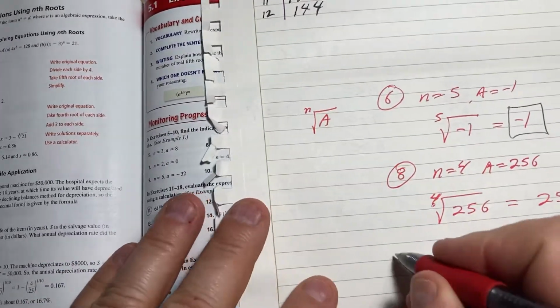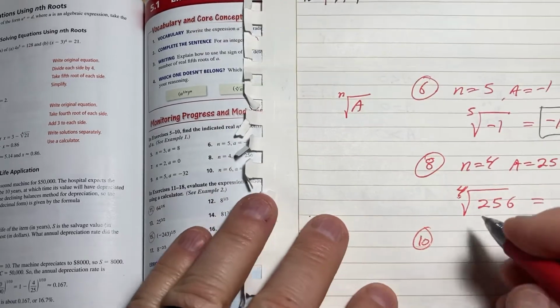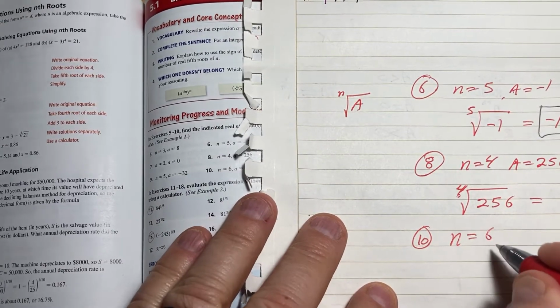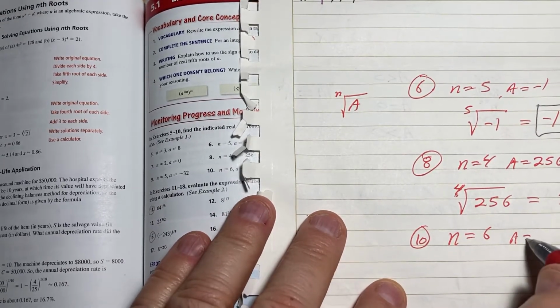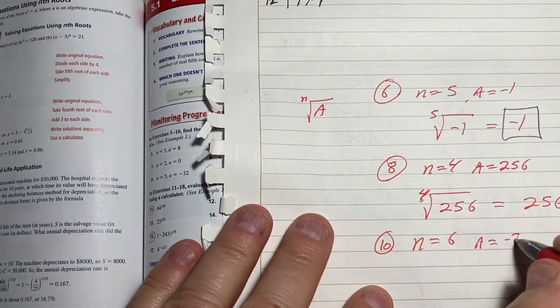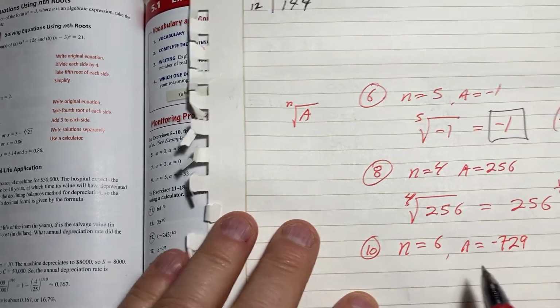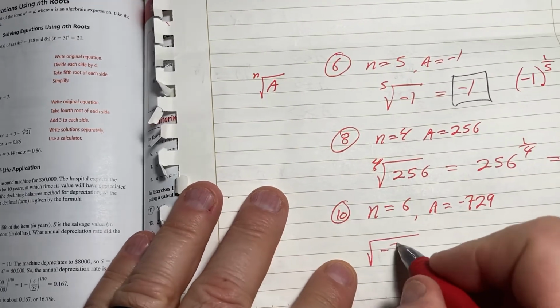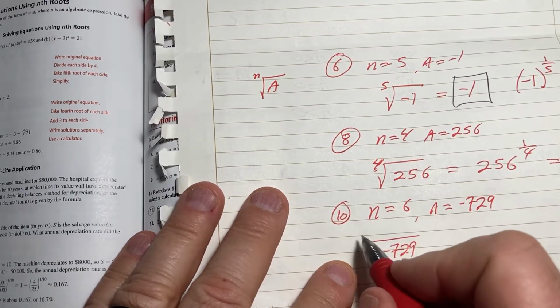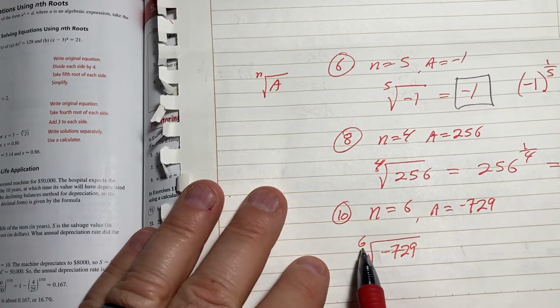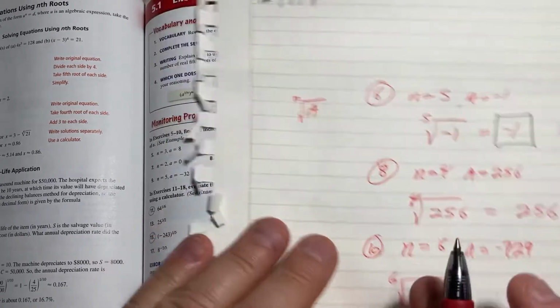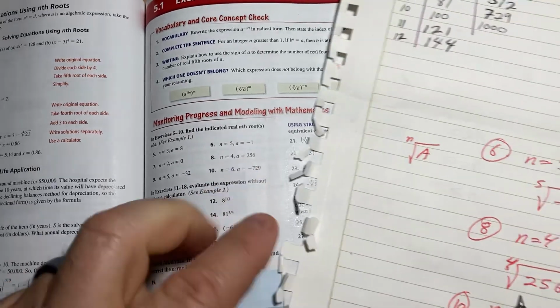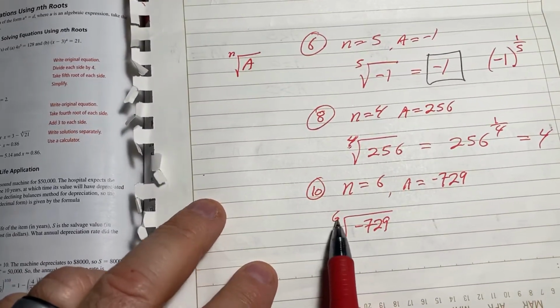Number 10. N is 6. A is negative 729. So you have this. Take this. A is negative 729. N is 6. This index is 6. The 6th root of negative 729. Find the indicated real nth roots. Okay, that's an even integer.